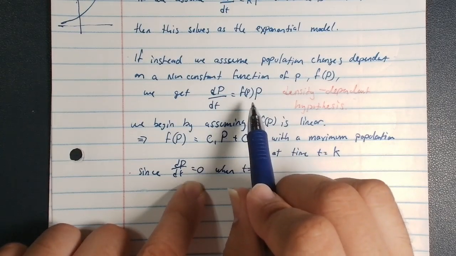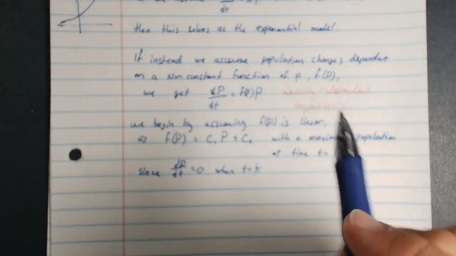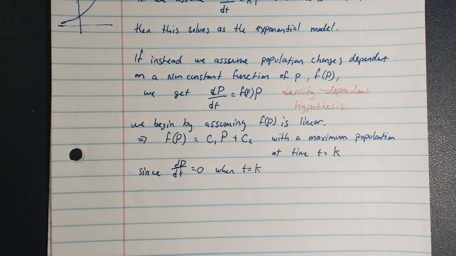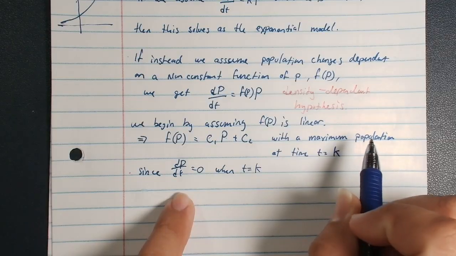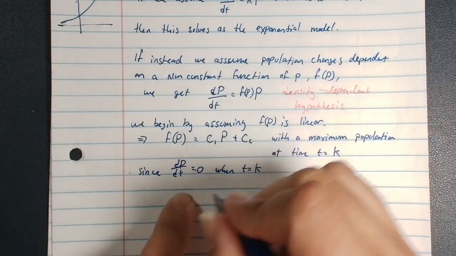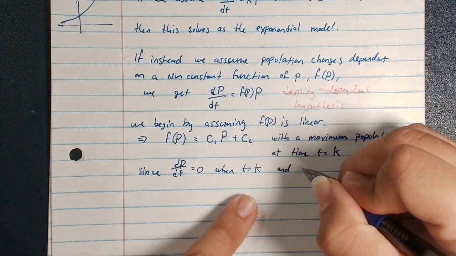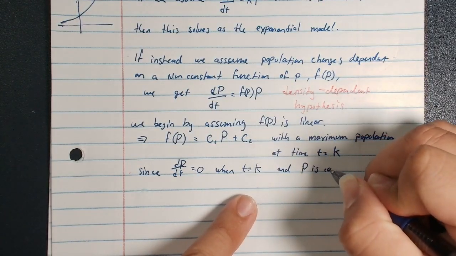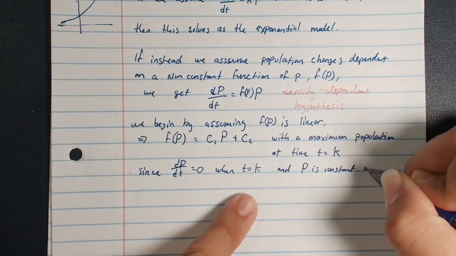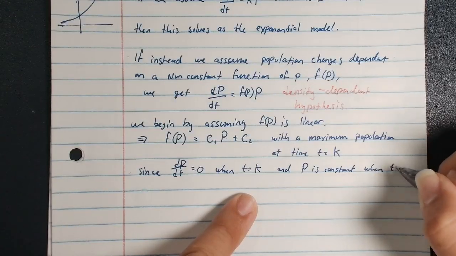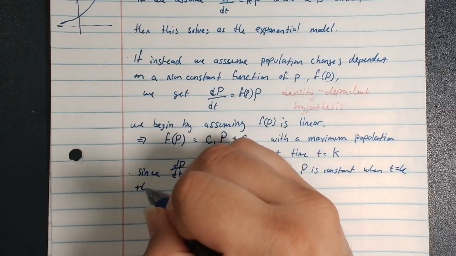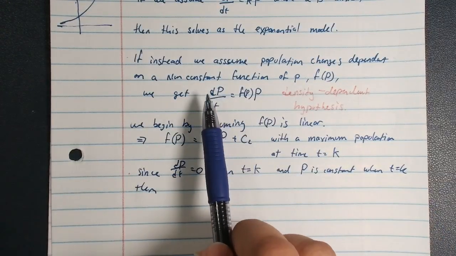And we know that p is a constant. Again, when you've reached your maximum population, your population won't change anymore, so that's a constant. Since this is equal to 0 when t is equal to k, and p is constant when t is equal to k, then, okay, well, this is a constant.